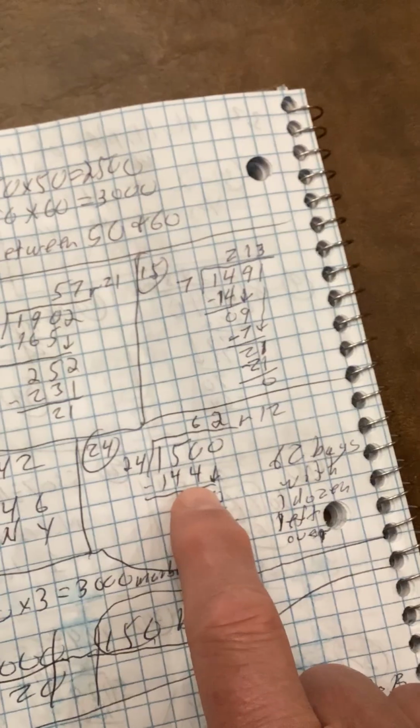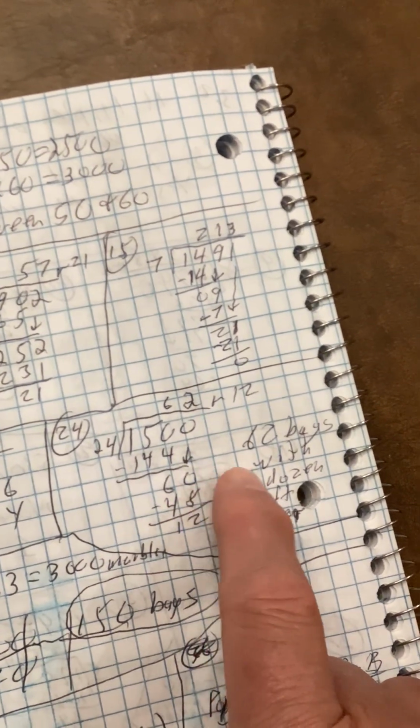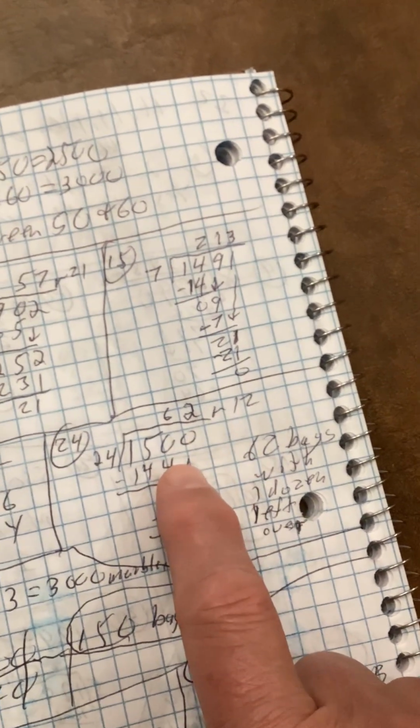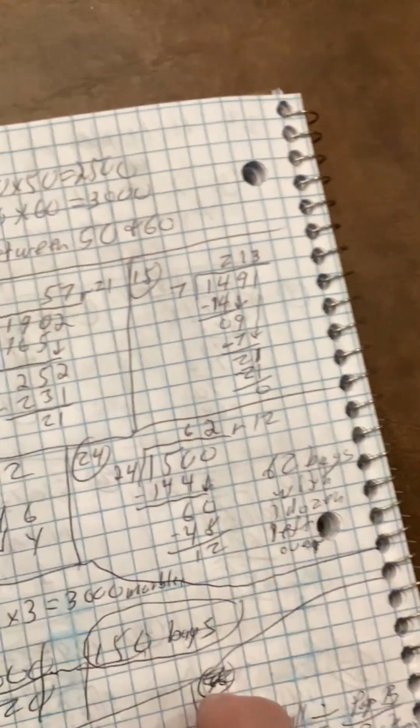6 times 24 is 144. Get a remainder of 6, bring down the 0 and 2, 48, remainder 12. So 62 bags with 1 dozen left over.